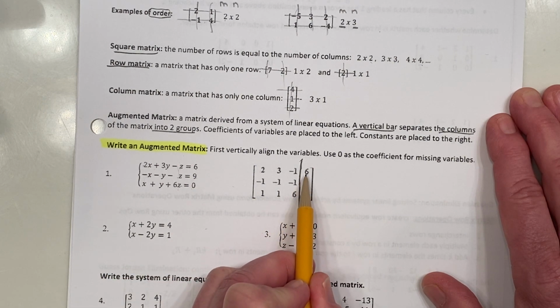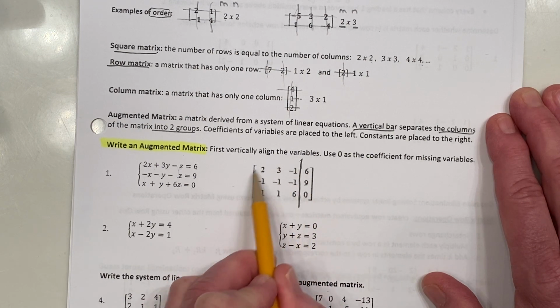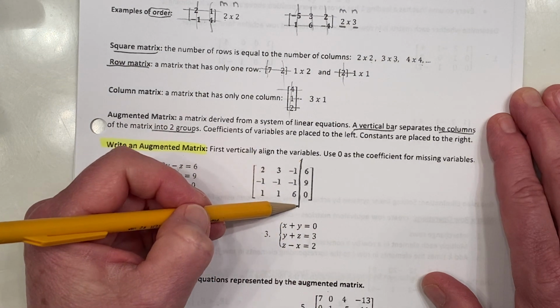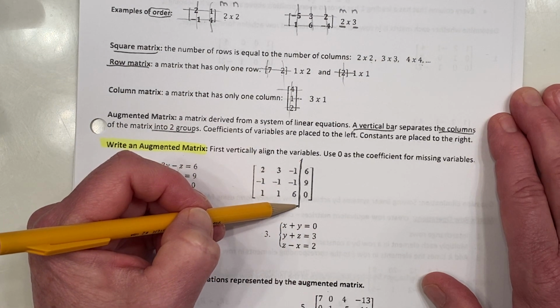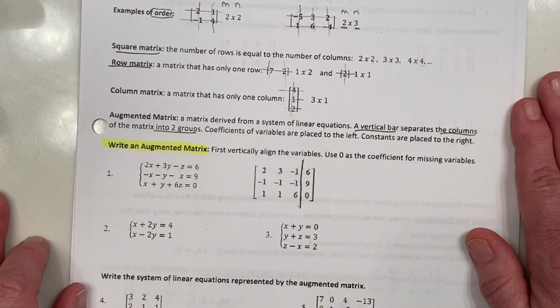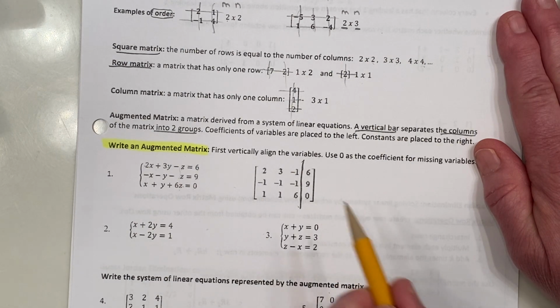So to the right of the vertical bar, you would have your constants, and to the left of the vertical bar is where you're going to have the coefficients of your variables. It's not necessary to have the vertical bar, but if you see it, just know that it's a way to say, hey, these are coefficients and these are constants.